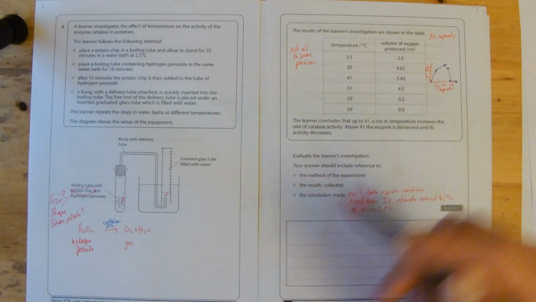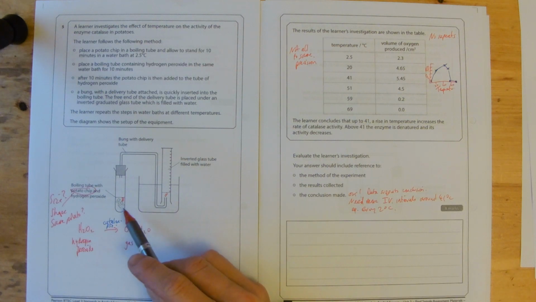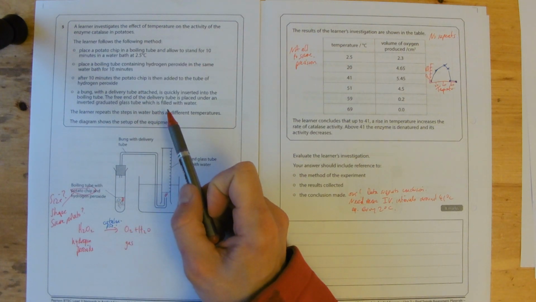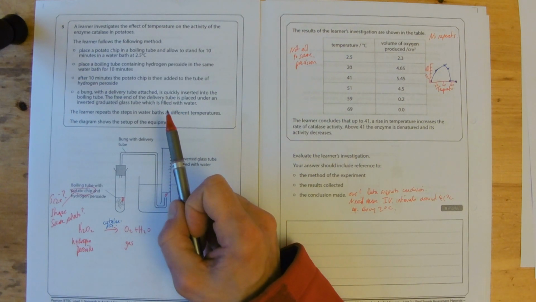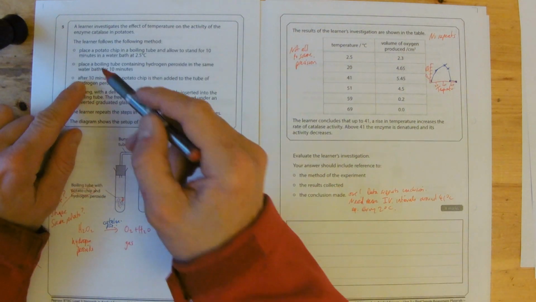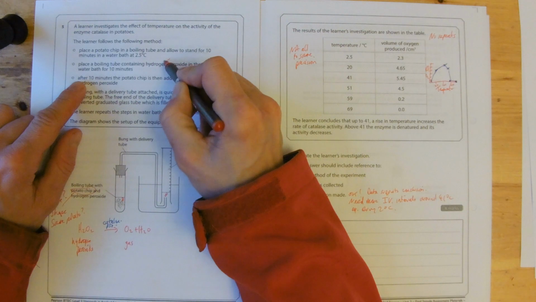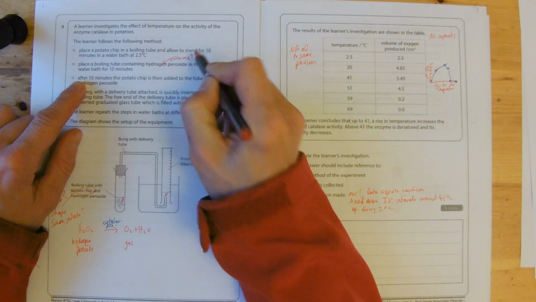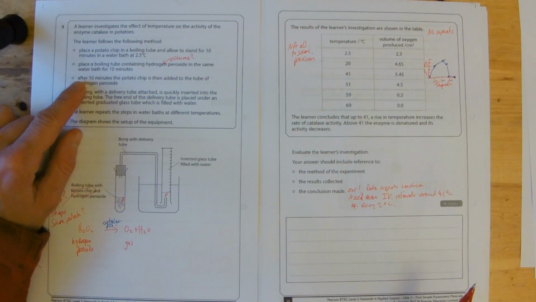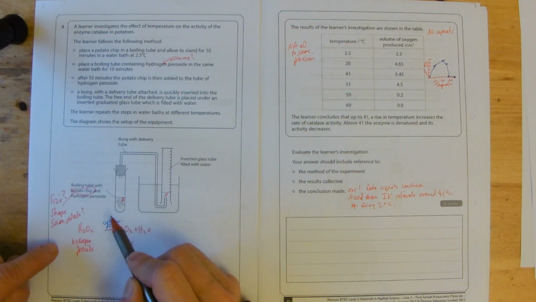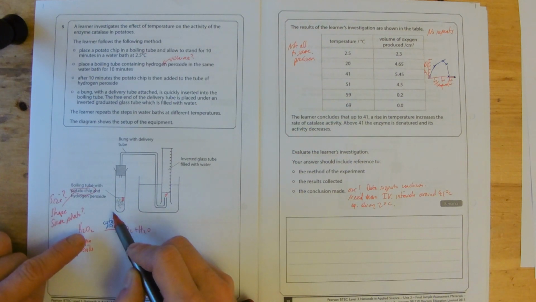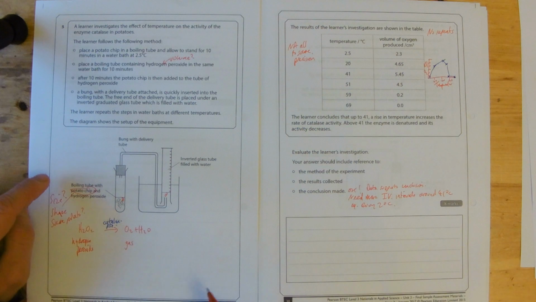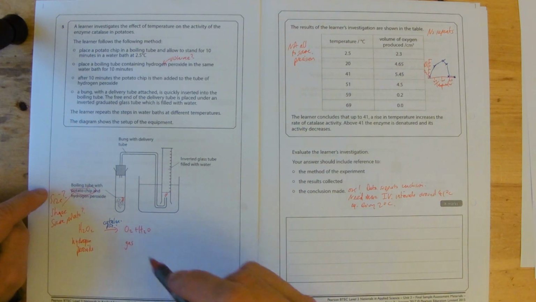And here we're not exactly stating what volumes we've used, so you'd always look for volumes and temperatures and things like that. So what haven't they mentioned? Boiling tube containing hydrogen peroxide. What volume have we got? Because obviously that's our substrate. So more substrate will give us, in the previous question that you've just done, you're increasing the substrate. So more substrate gives more oxygen. So that would be a problem.